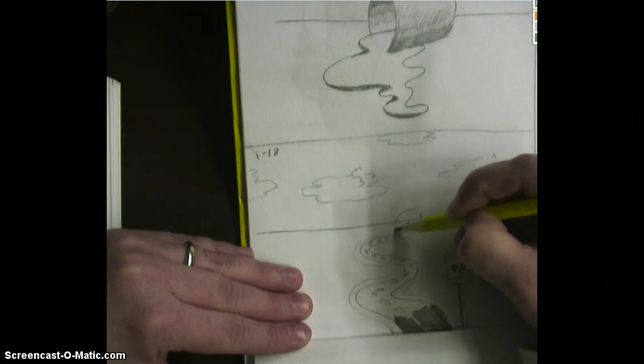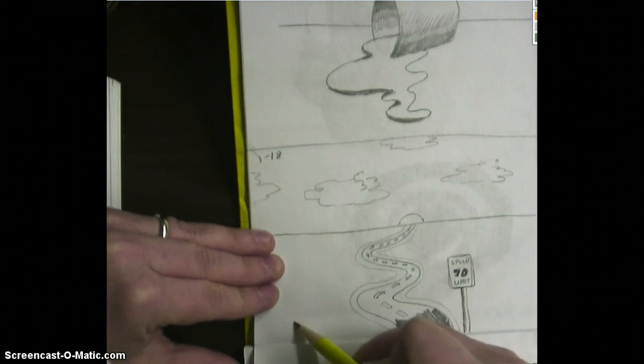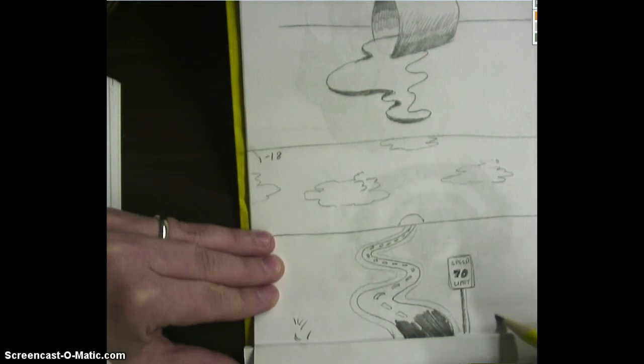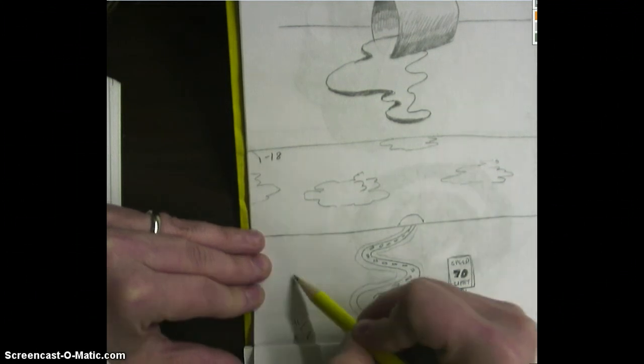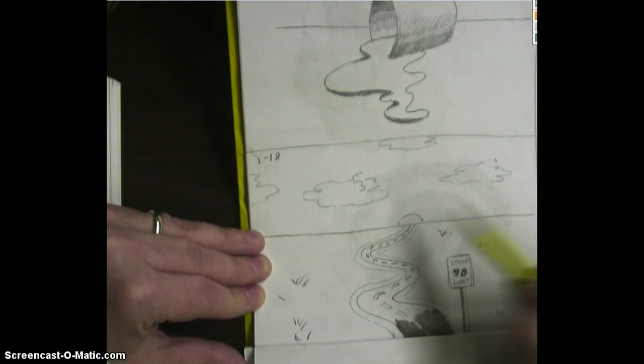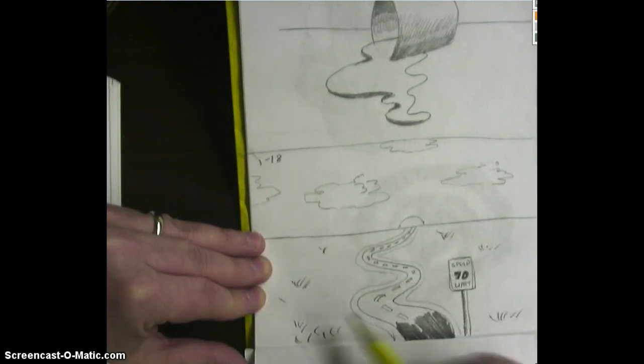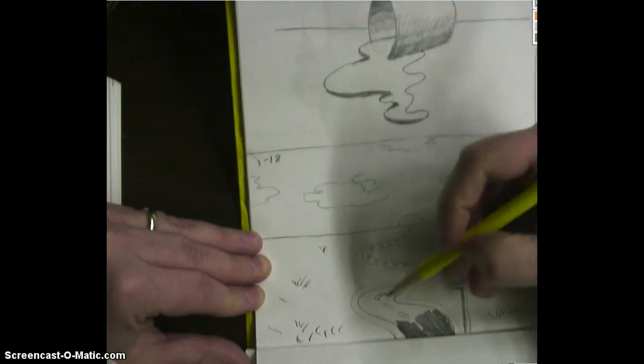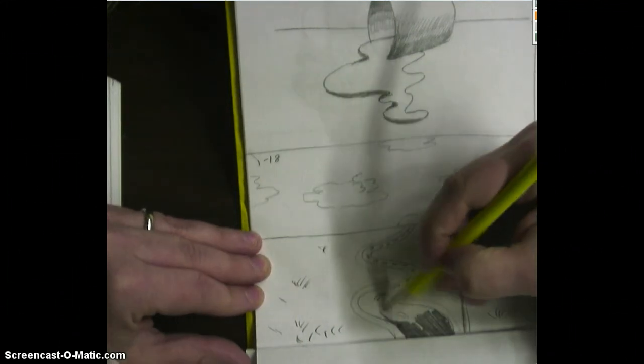And if you want it to be bare along the edges, you know, just throw in some grass. I mean, you could be out in the desert, you could be heading towards California, you could be out in Arizona. Okay, the details are really going to be up to you. Whatever you want to add to give it some depth.